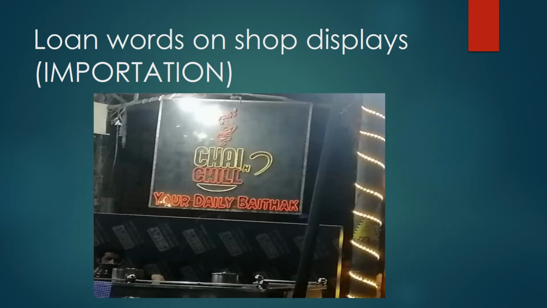This is an interesting example of importation. This board is primarily in English. Chai and chill, your daily batak. But the word chai is basically an Urdu word, and the word batak is also an Urdu word. So here we can say that it is again importation, that in a banner which is in English, two words have been used. The loan word example again.